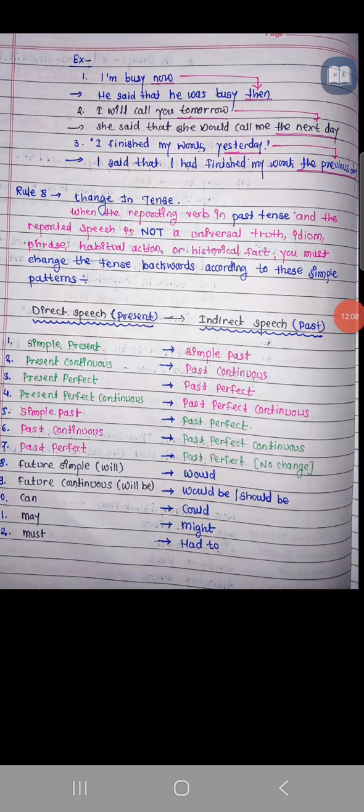I'm talking about the tense, but whenever there are words like these, rule number 7 says change the time and place. If the sentence has words like these, here, today, tonight, yesterday, tomorrow, next week, come, hence, either, you must change them according to rule number 7 I already taught you.